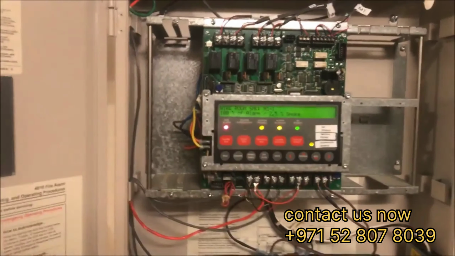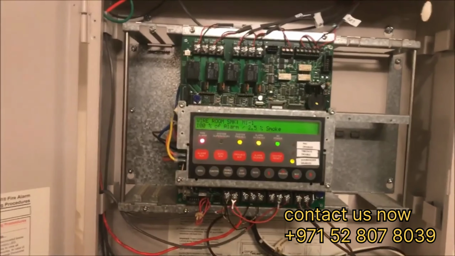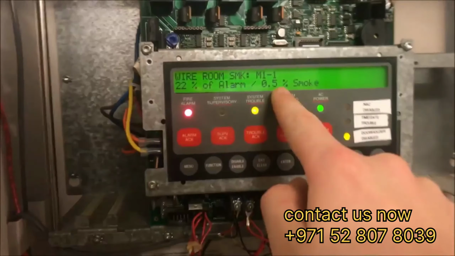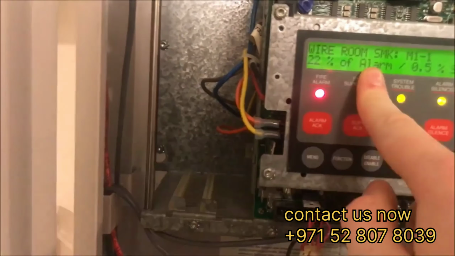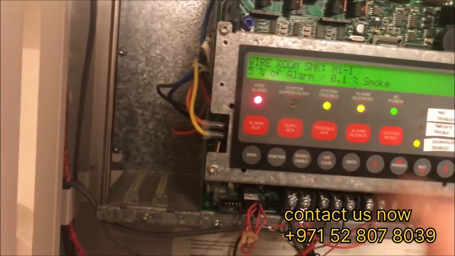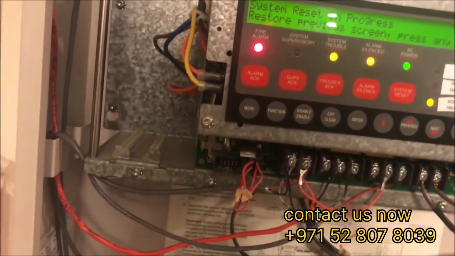But if I fan it out a bit to let the smoke concentration drop, just kind of get some air around it, air it out a bit, the smoke concentration now drops. It is at 22% of alarm threshold, and now there's only 0.1% of smoke concentration in there. So now you can reset.